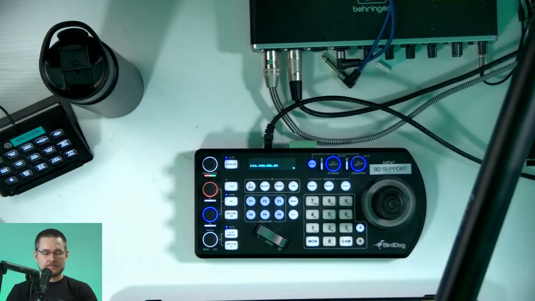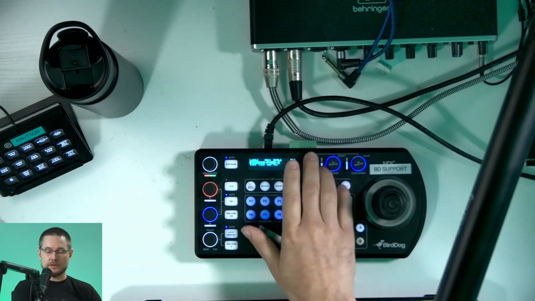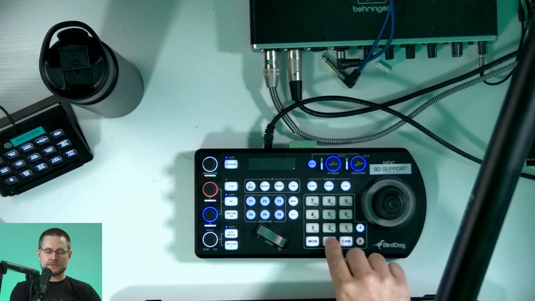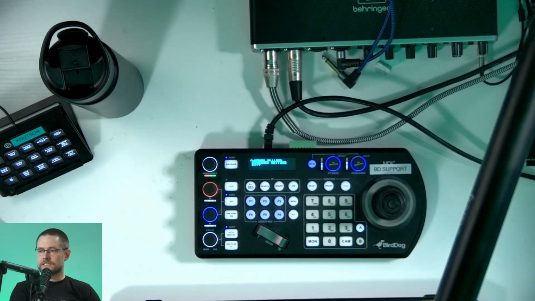So we've plugged it in. We want to verify that we have a DHCP address on the keyboard. The way we do that is we click on Setup, and we put in our super secret password, which is all zeros. And it's going to take us to a menu that says Camera Settings, Keyboard Settings, and Exit.